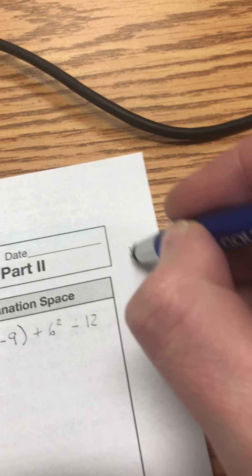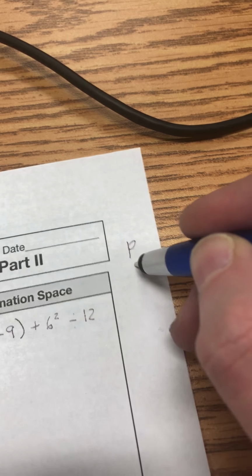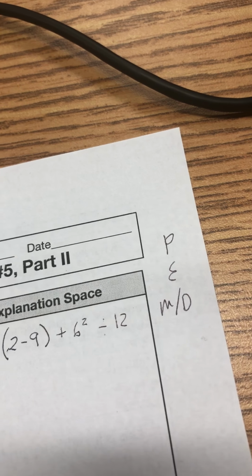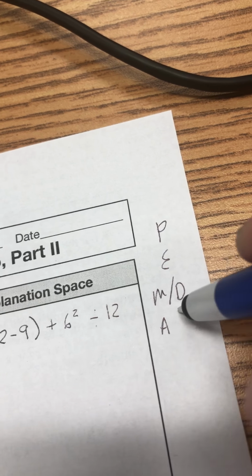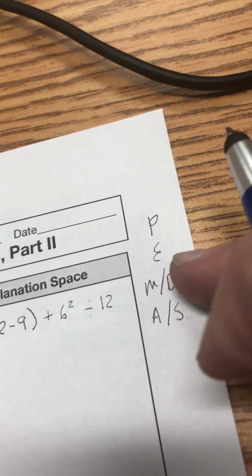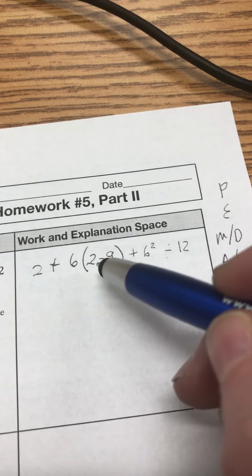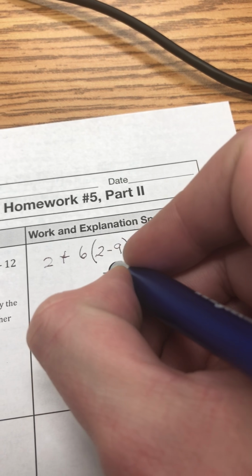So over here, I'm going to write P for parentheses, E for exponents, MD for multiplication, division, whichever comes first, and AS for addition, subtraction, whichever comes first. So when I come over here, I'm going to first solve my parentheses. 2 minus 9, I know is negative 7.